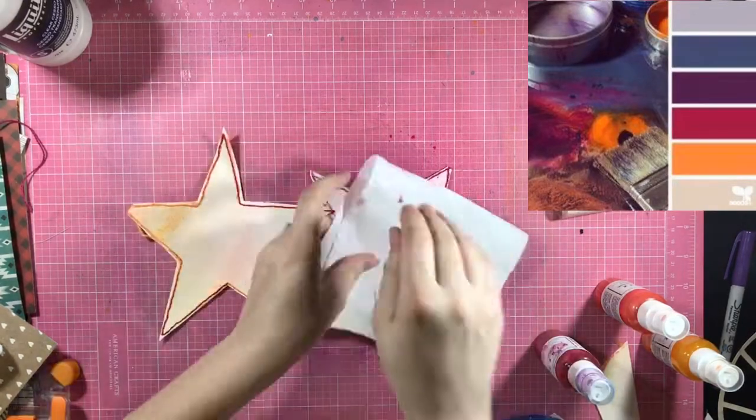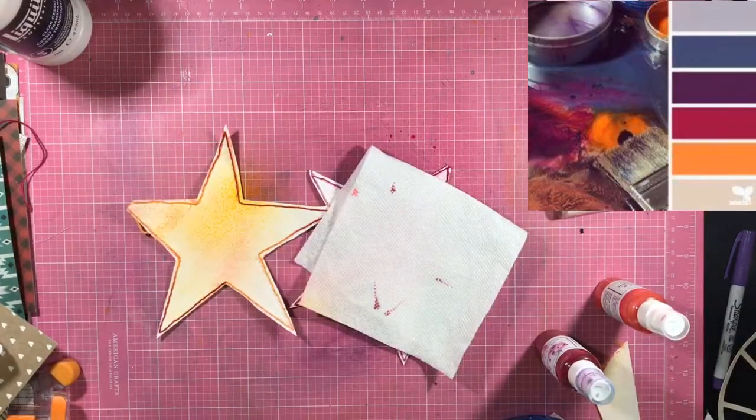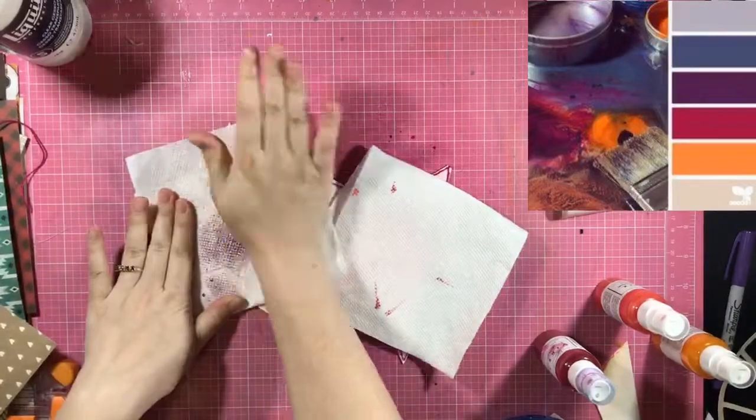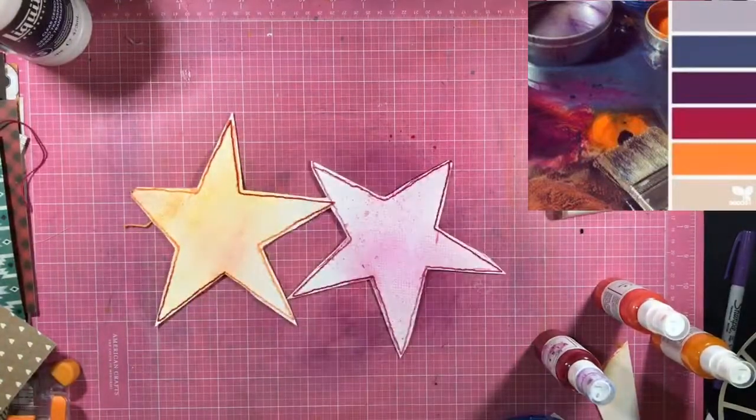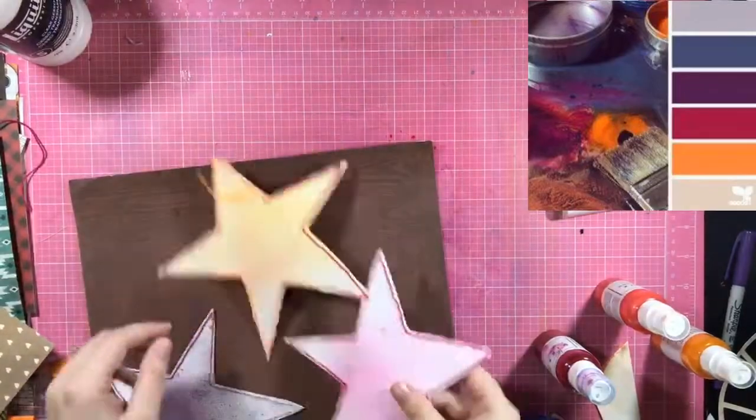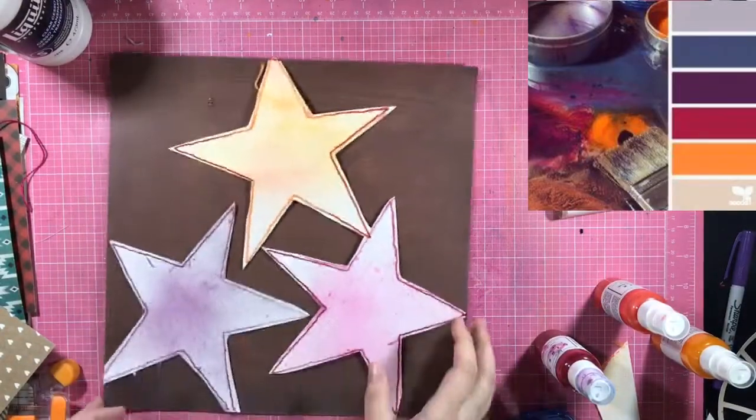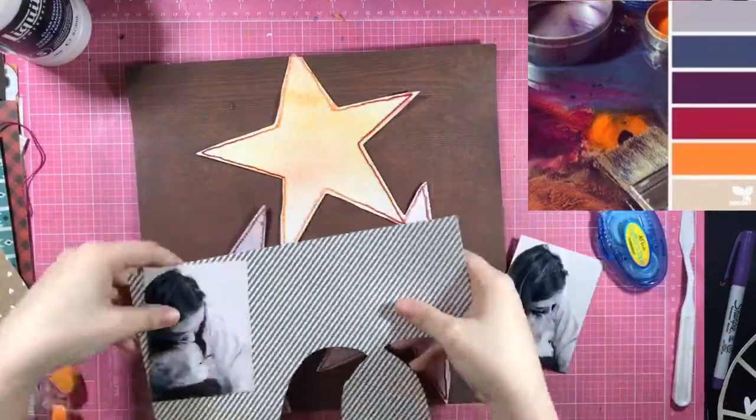But it gives a really nice shiny gold appeal to it, and I just kind of do it in the background where I know my photo isn't going to be, and mostly where the stars are not. They still are on it a little bit, but I love the way that turns out.